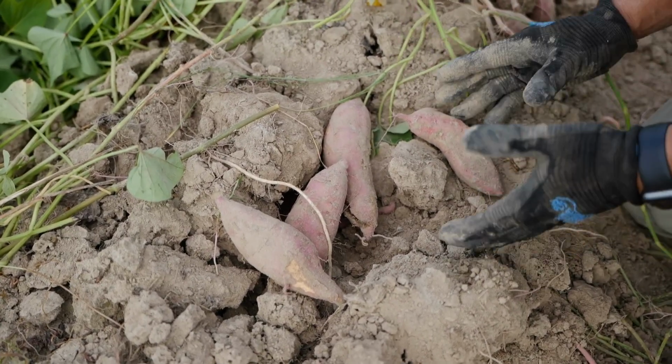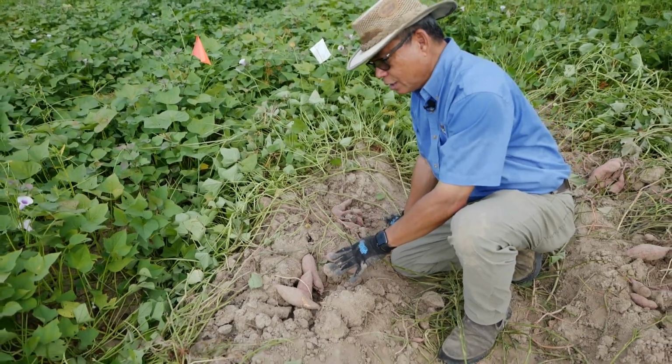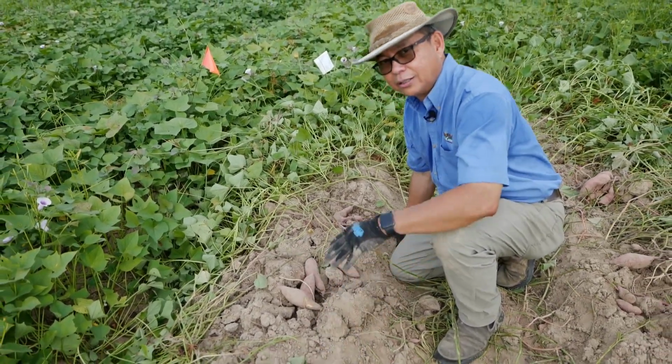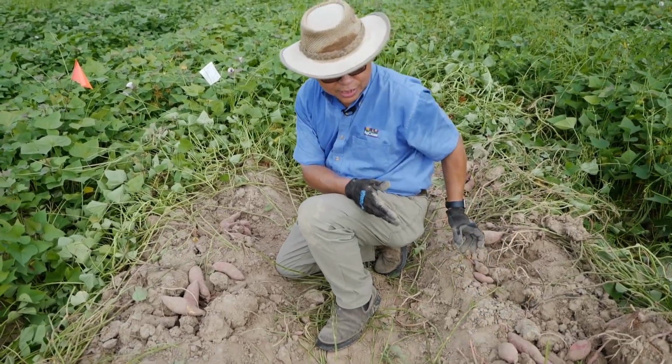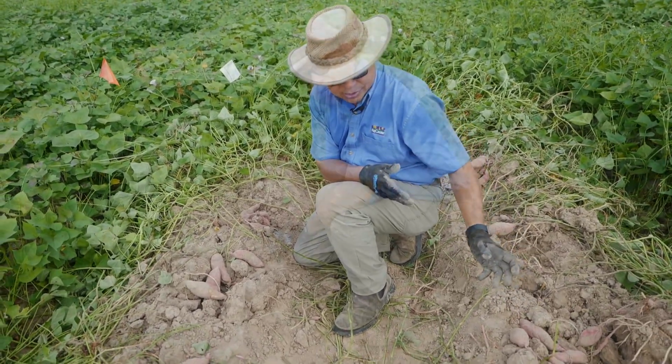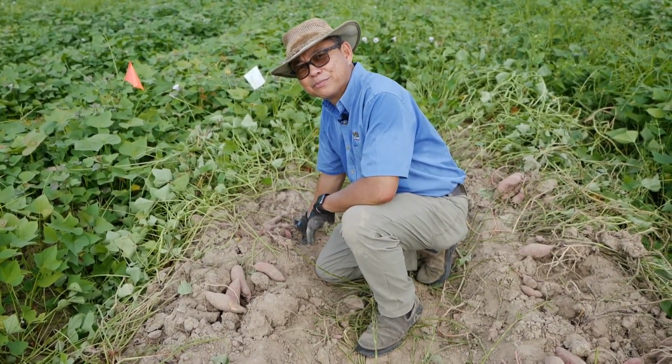uniform size roots. In other words, at harvest, we are expecting to dig four US No. 1 size roots per hill, compared to the other row where the stand was inconsistent and the number of roots was inconsistent. There's more potential for the grower to expect higher economic returns.